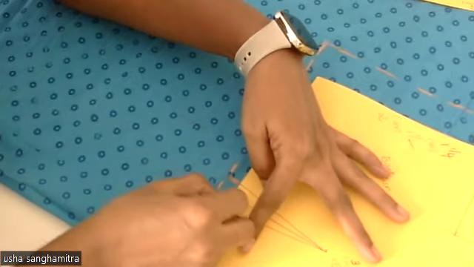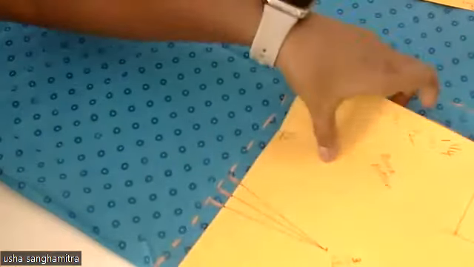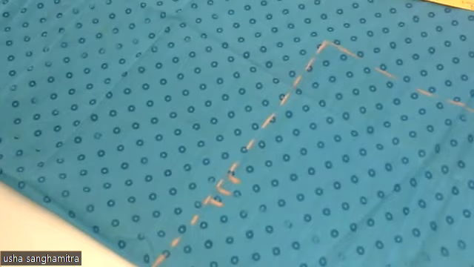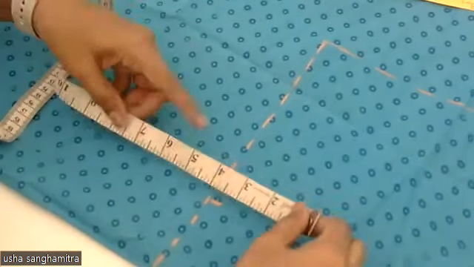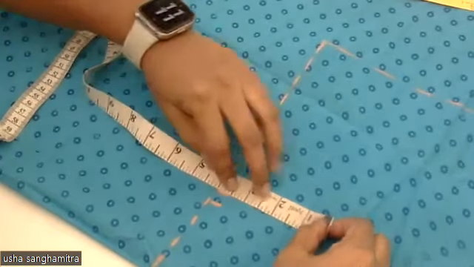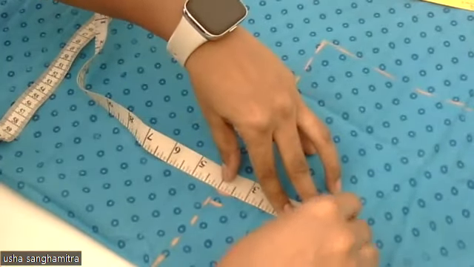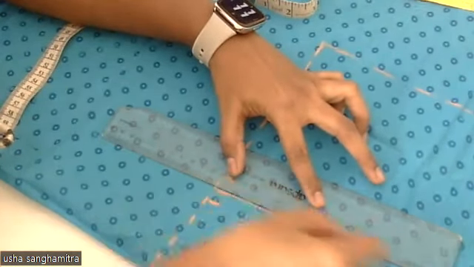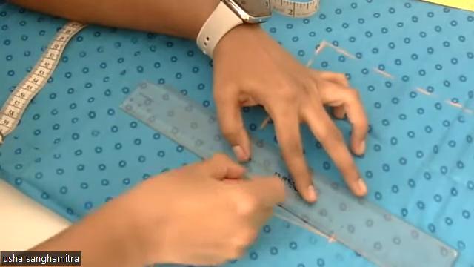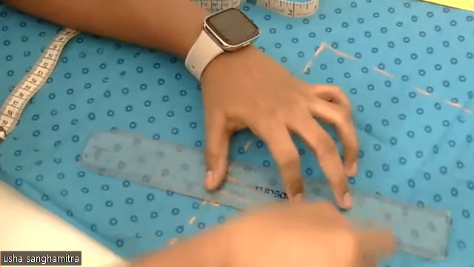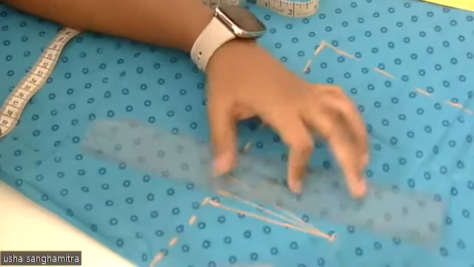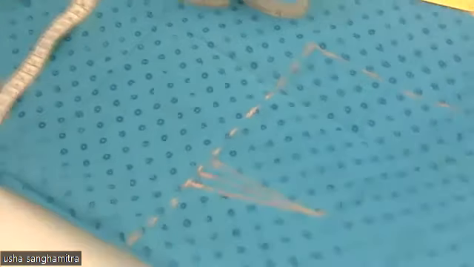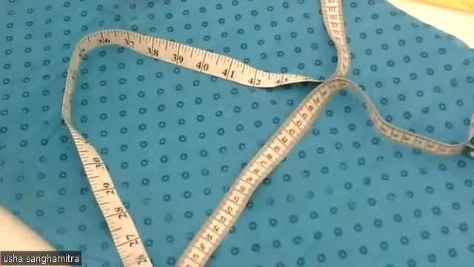And we know the dart height is 3.5 inch. Just remove the pattern and place the 3.5 from this middle point. Give the dot point, take the scale and draw the lines. Like this you have to trace the dot. Now just put it a little front.